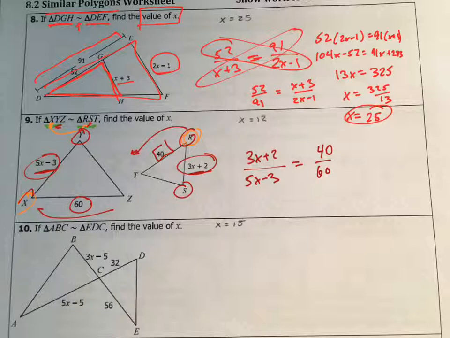Now there's another way you could have done it. You could have set it up as 3x plus 2 is to 40. You have to make sure you put the one that corresponds to 3x plus 2, which is this one right here, on top. 5x minus 3 is to 60. Either one of those would give you the same thing.